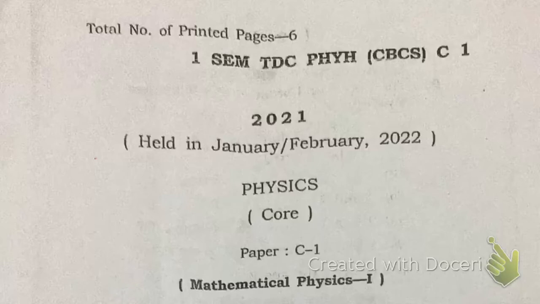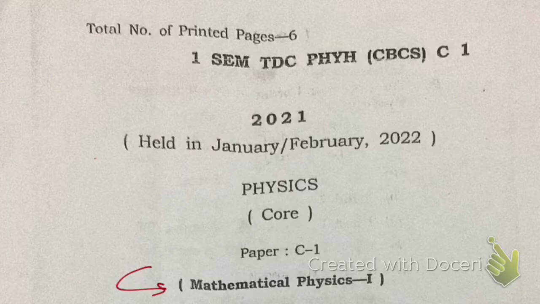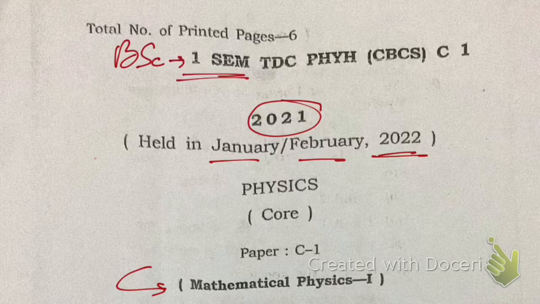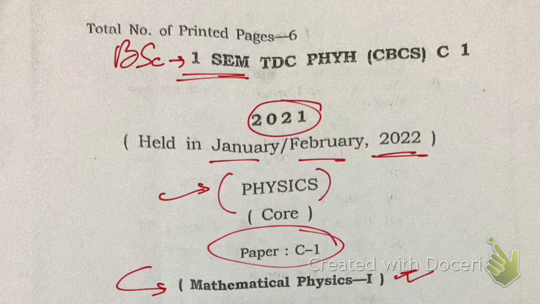Hello friends, in this video I'm going to solve the mathematical physics question paper 2021, but it was held in 2022 January and February. So BSc first sem, this is for BSc first sem physics honors students. This paper is set by Dibrugarh University, C1 paper, mathematical physics, right?